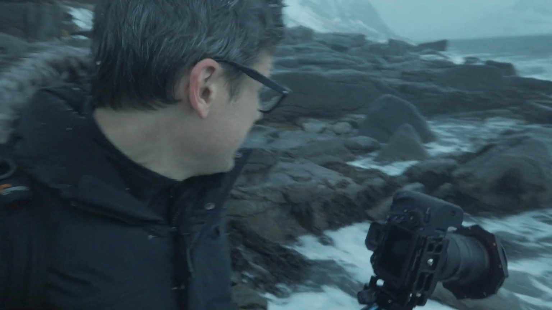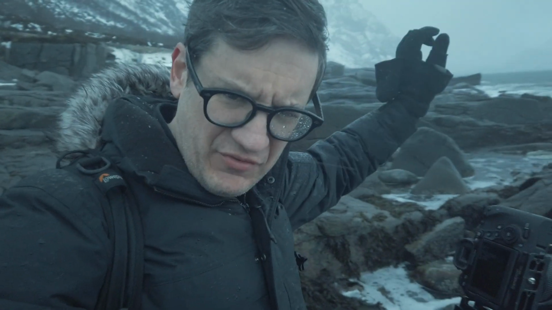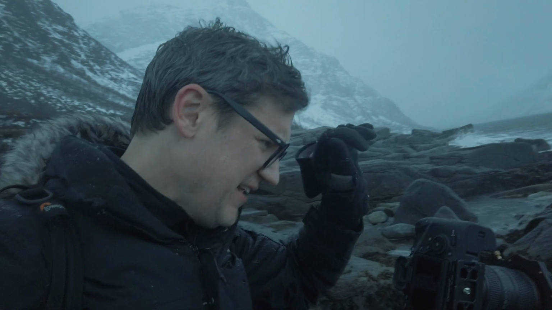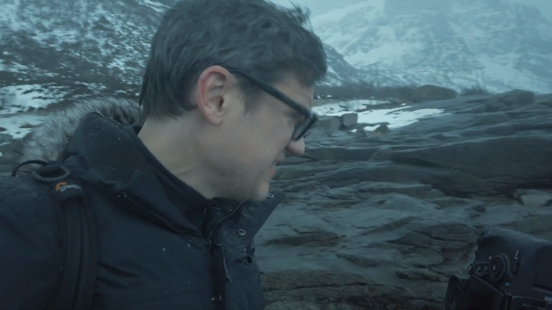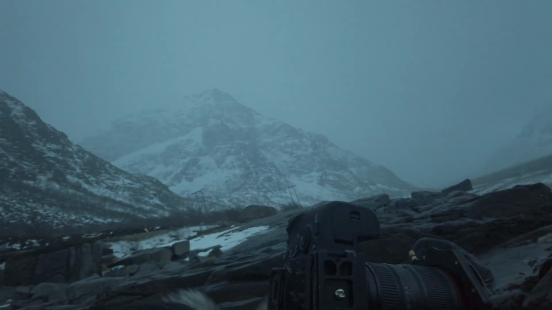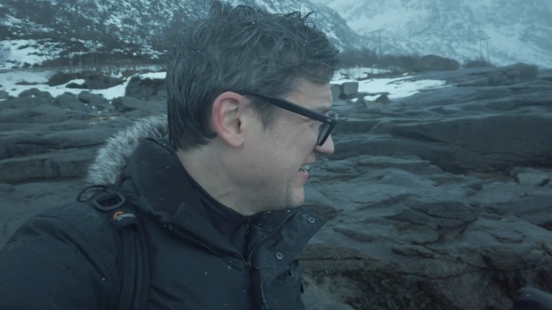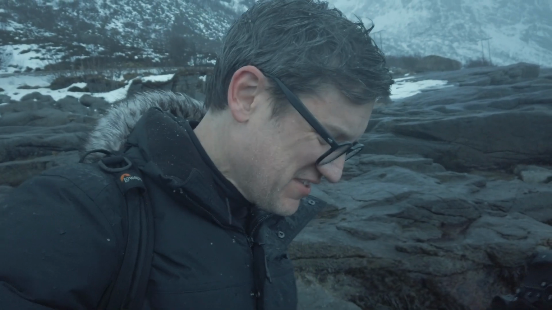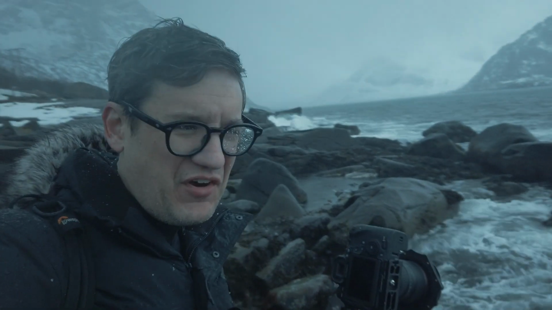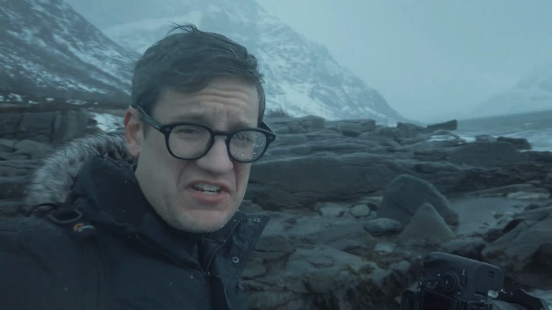At this point it is really starting to happen now. I'm getting a bunch of hail coming from this direction, and I'm just trying to squeeze off a few more photos here if I can. My lens is completely covered in water right now, and I'm sure they don't look very good. At any rate, beautiful morning, another very wet, icy, insane morning in Lofoten, Norway.